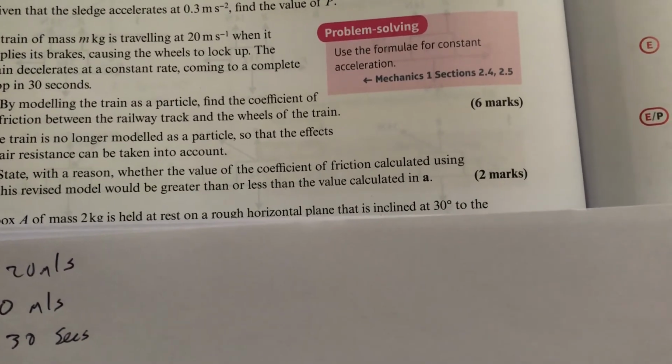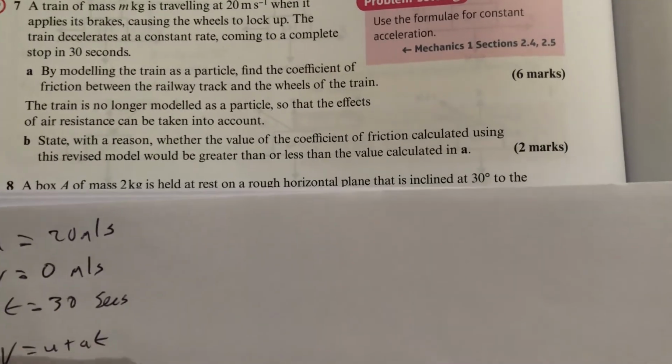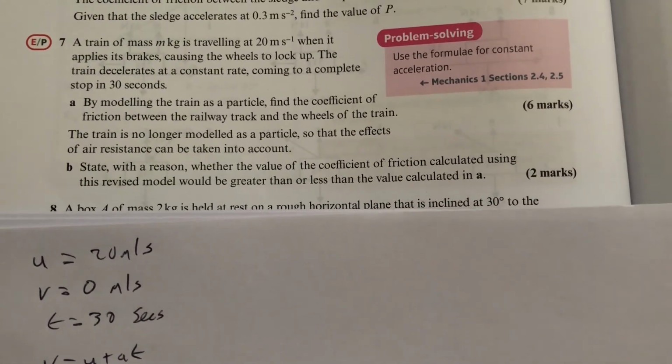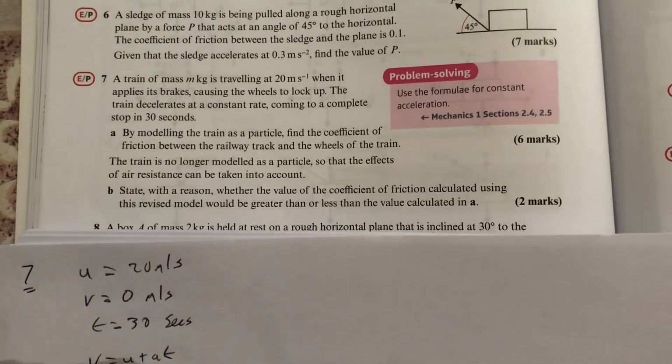because the air resistance does not affect the surface at all. Okay, so the coefficient of friction will be the same. Well, hope you found that helpful. Okay, and off you go with the rest of your questions.